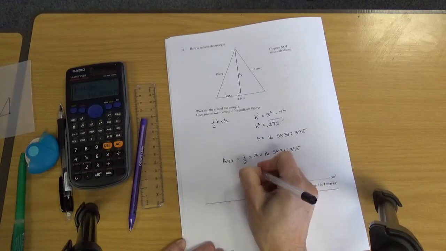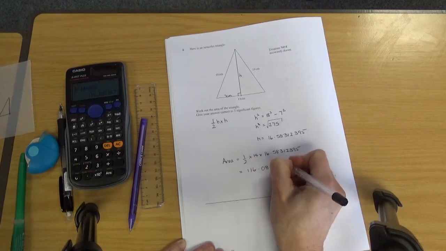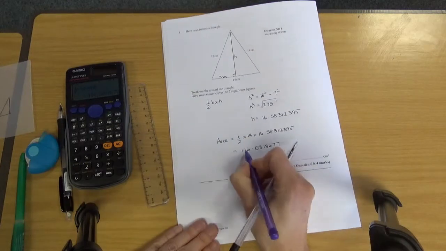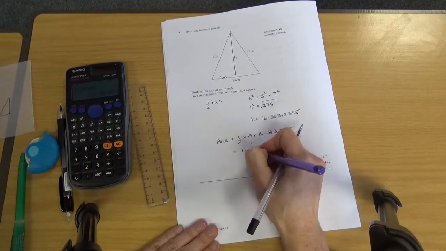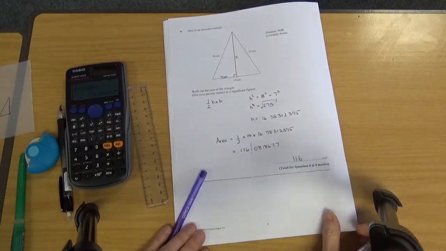So 116.08. I want to go for 3 significant figures, 1, 2, 3. It's followed by a naught, so I just leave it alone as 116.